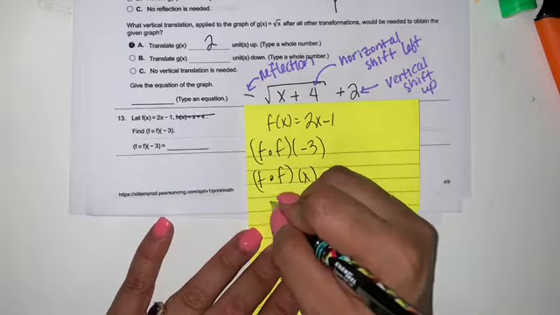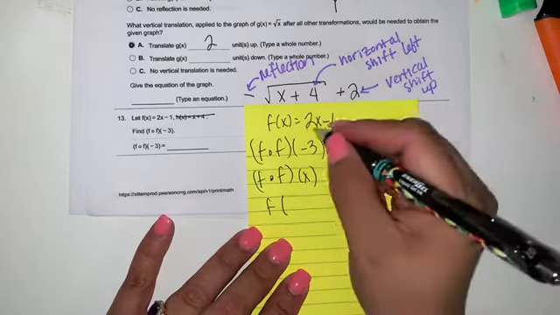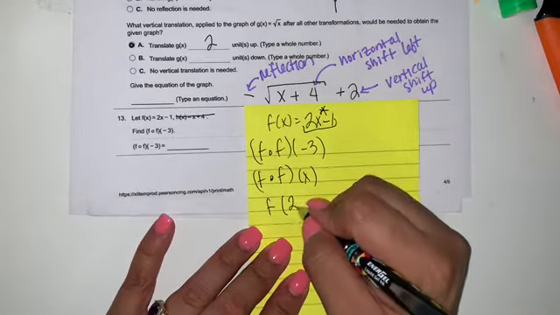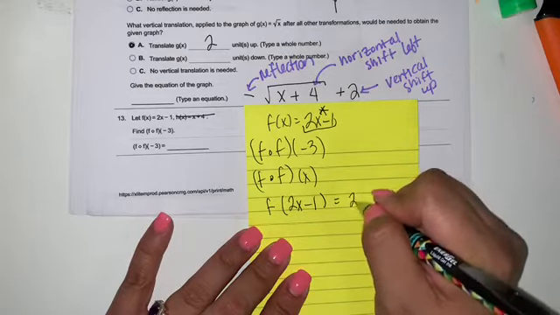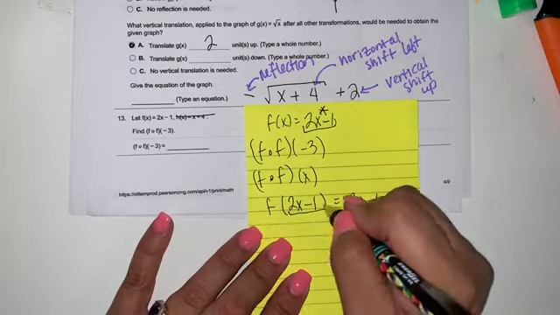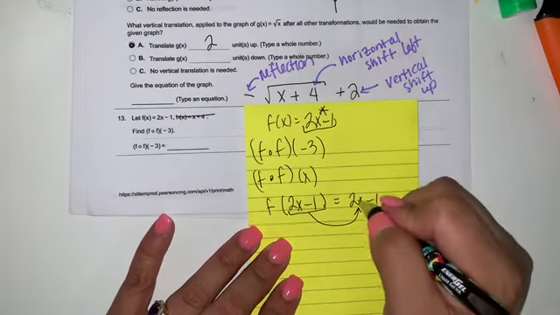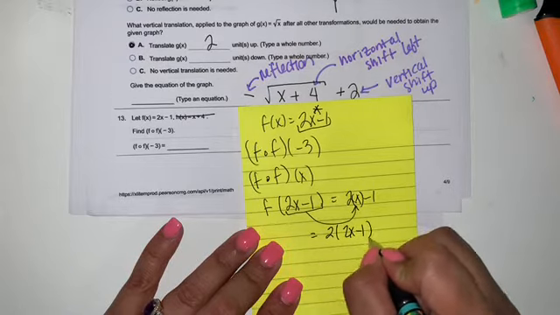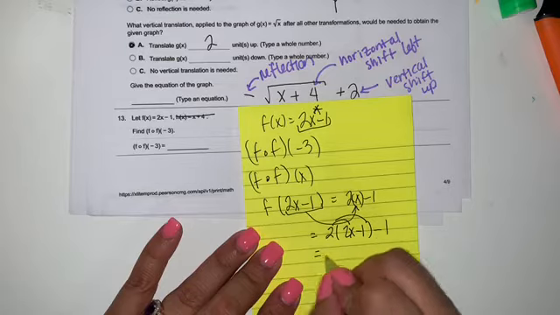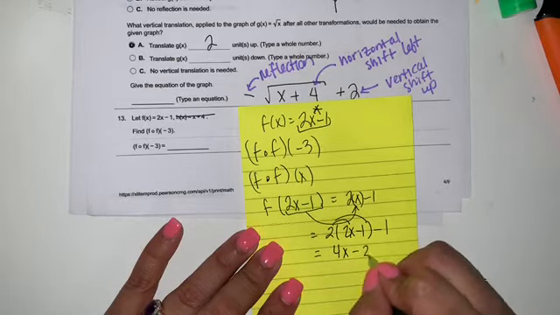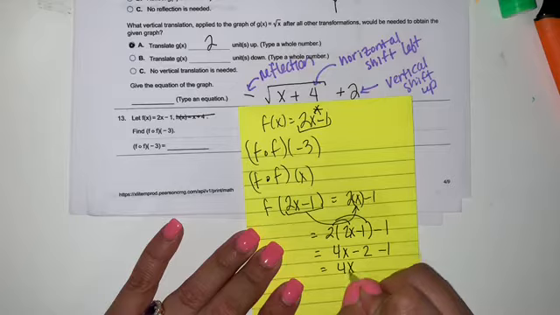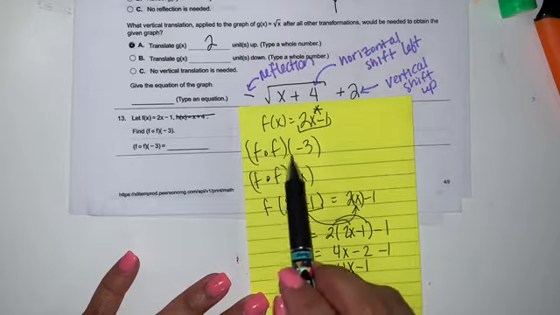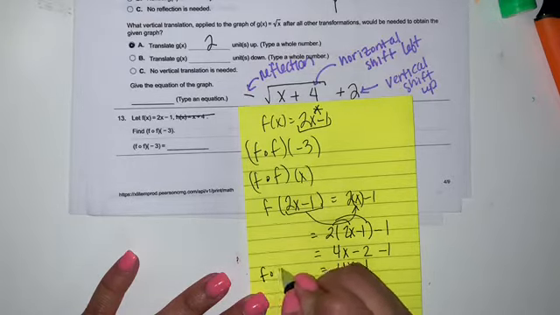So first off, I'm going to find f of x. So that means I'm going to have f of this entire function, and it's going to represent the x. So 2x minus 1 equals 2x minus 1. This entire function is going to represent the x. So that's going to be multiplication. Equals 2 times 2x minus 1. Distribute your 2 equals 4x minus 2 minus 1 equals 4x minus 1. And now we're going to find for negative 3. So that's my f of f.